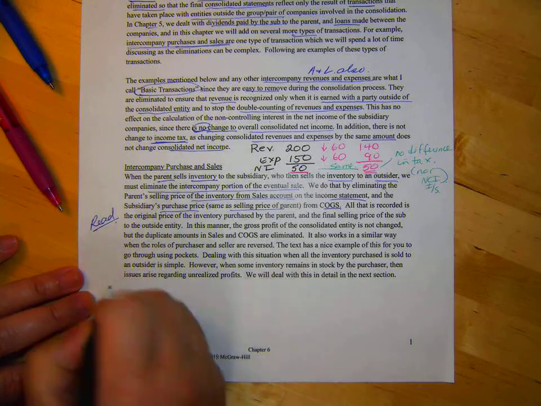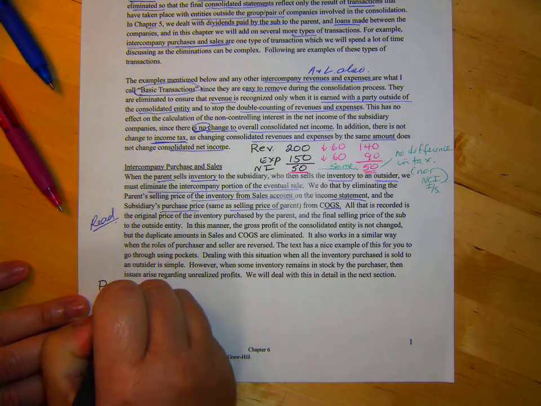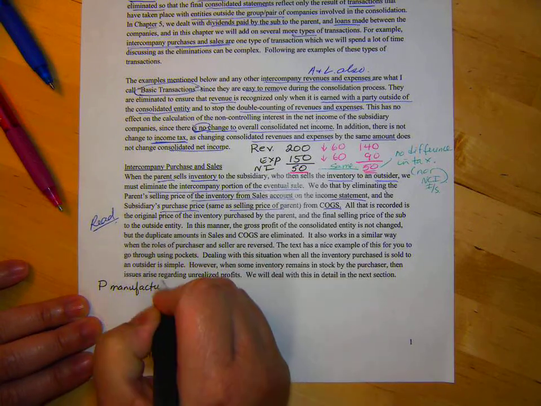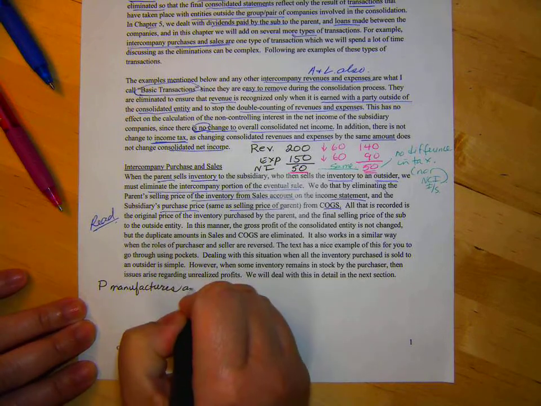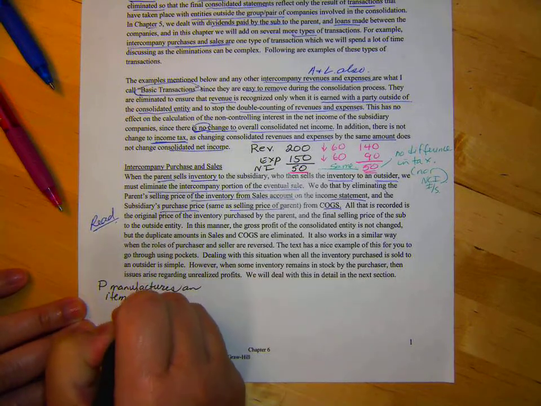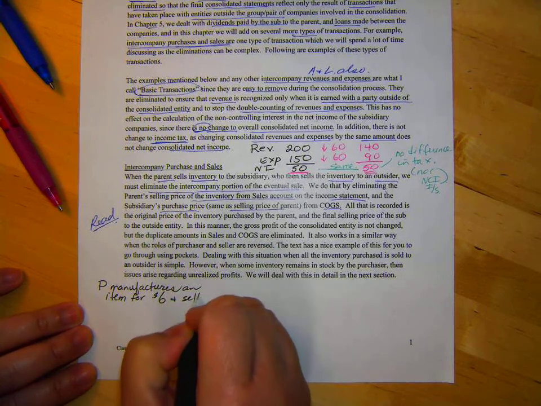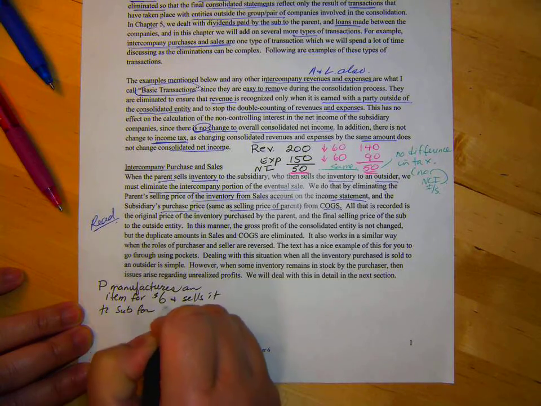Okay, so let's say P manufactures an item for $6 and sells it to a sub for $10.